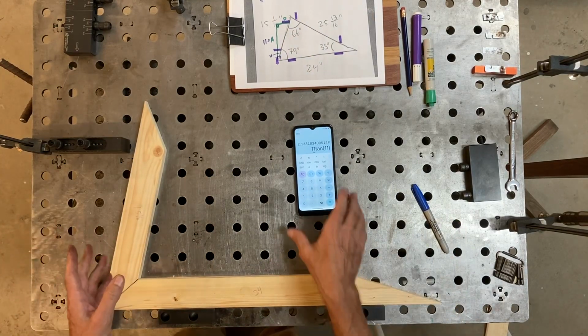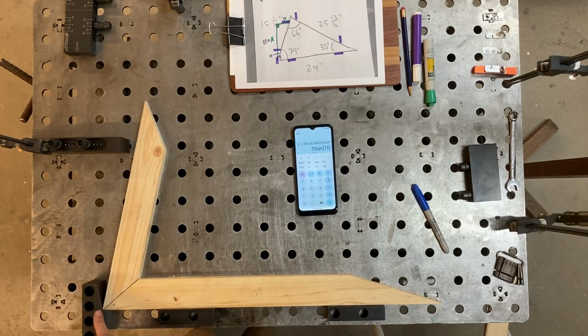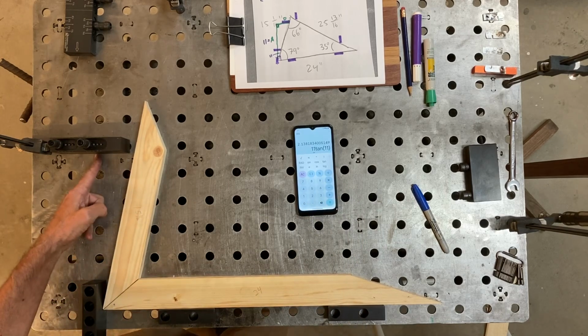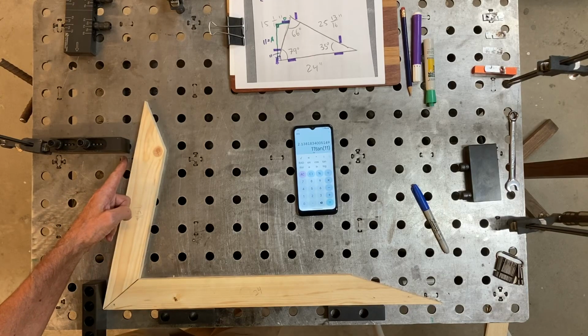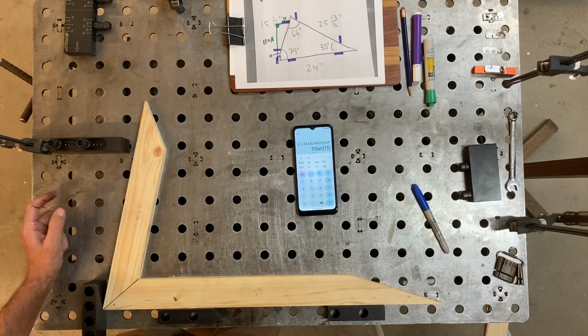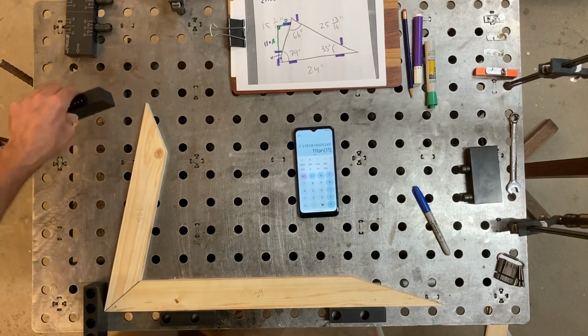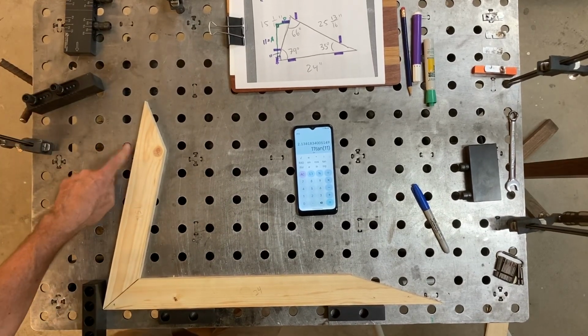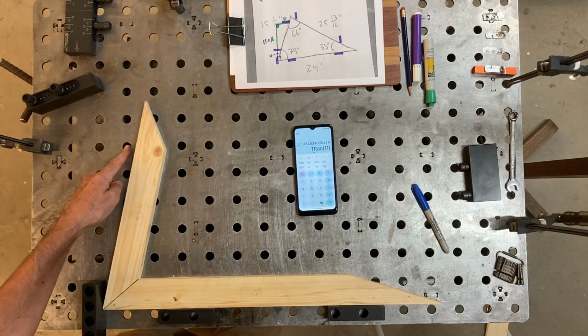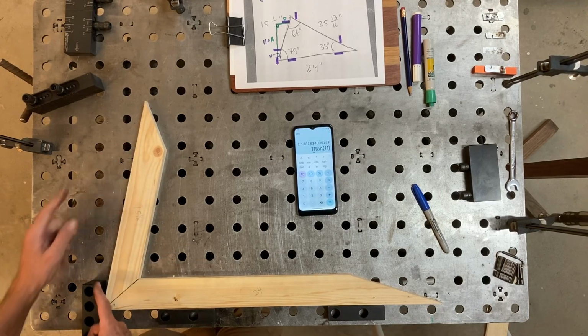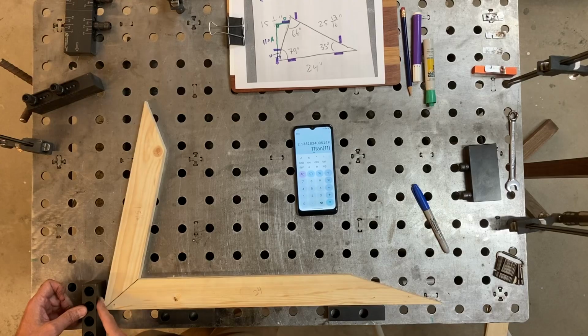So now all we have to do is measure from the center of our hole, 2 inches over, plus another .138. Now, we know that this hole from here to here is 2 inches, but remember, we've got a 1/2 inch here.